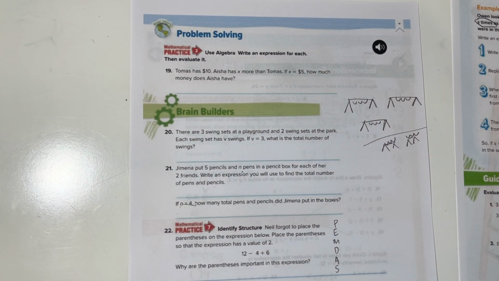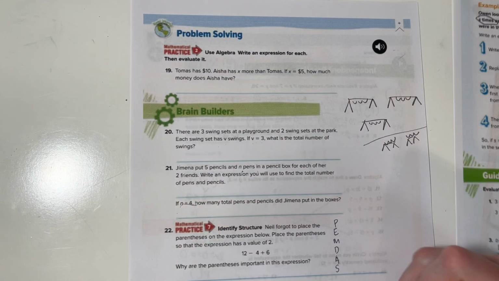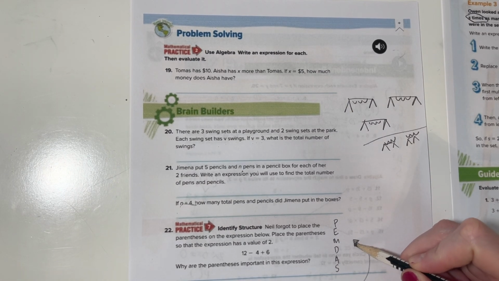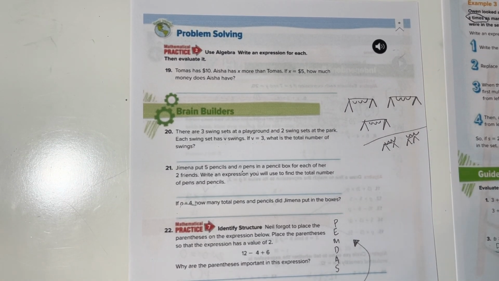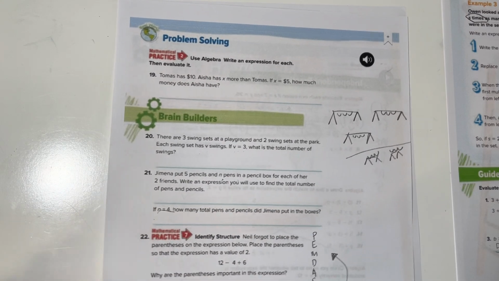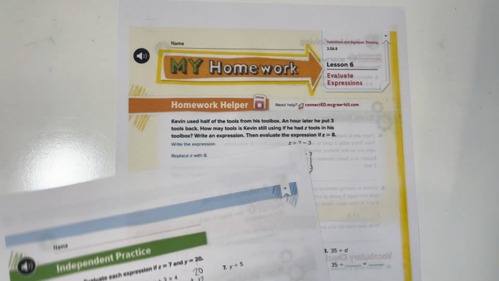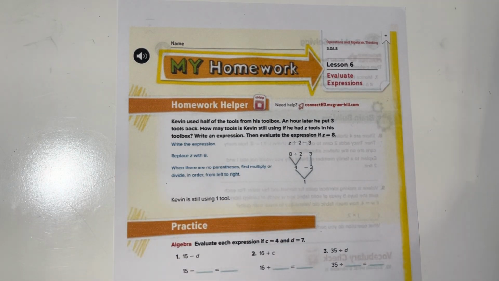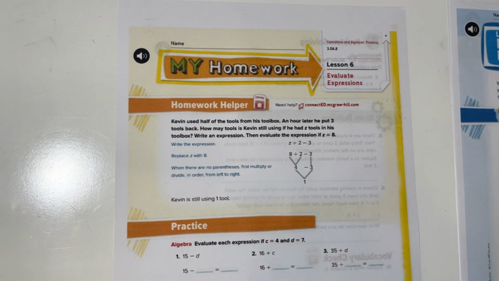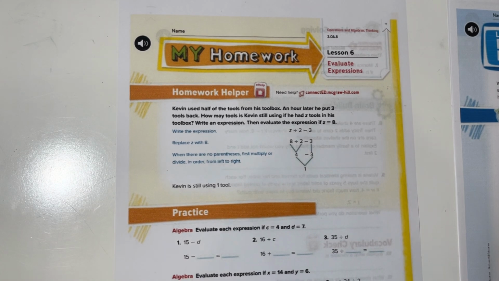Then number 23, when evaluating an expression with more than one operation and no parentheses, how should you proceed? You should listen to Mrs. Mogul and use order of operations. Please include that in your answer. Okay, if you need to work, but you still need help, pause the video. You're going to be fine. I'm going to go on to the homework. Or rewind if you're not sure on something and you need more help, okay?